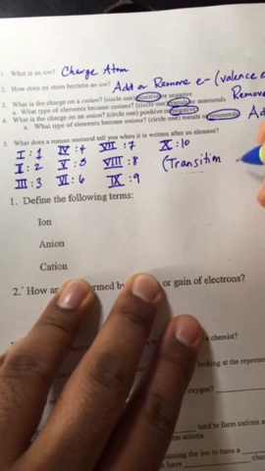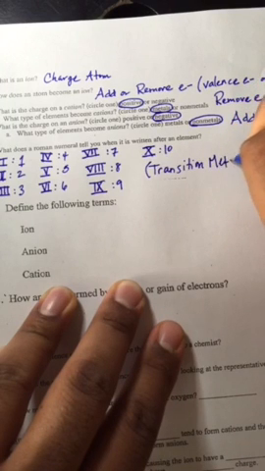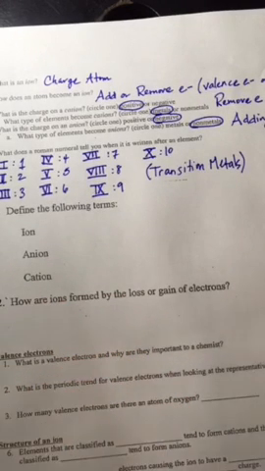Transition what? Metals. Anybody know where the transition metals are? Right here, in the middle from scandium all the way to zinc, down to mercury, back to the left. Okay, now those are your transition metals. Now why? Because they have multiple oxidation states. It means they have multiple charges. They can be different ions, different positively charged ions.